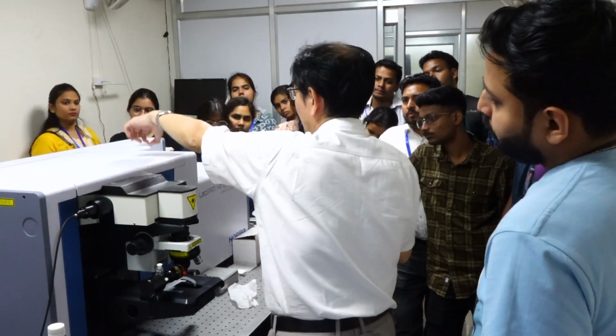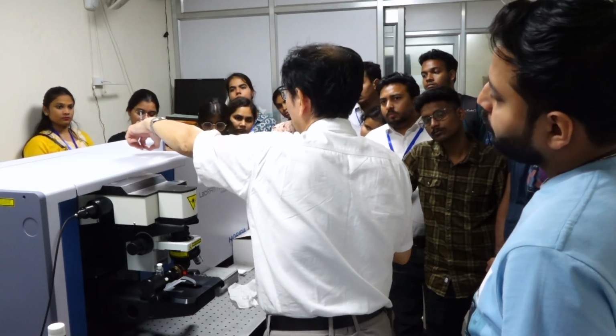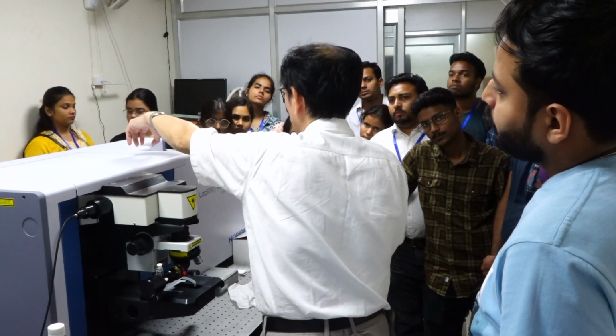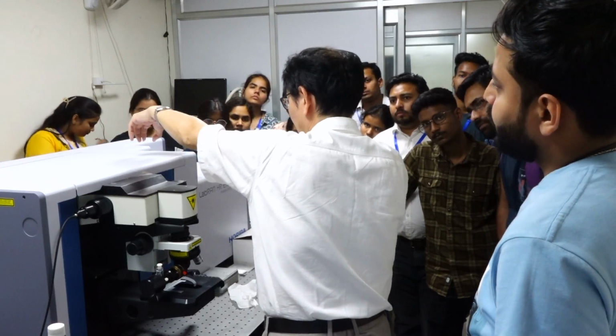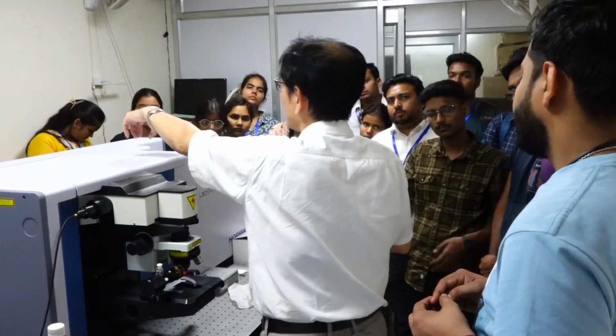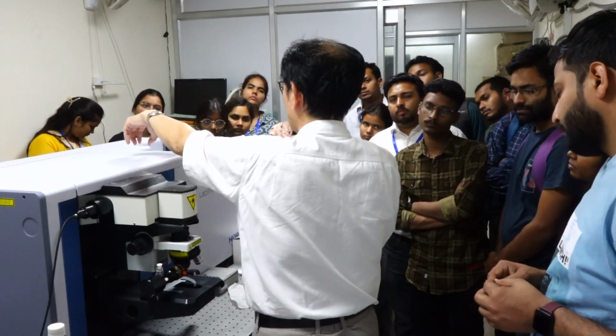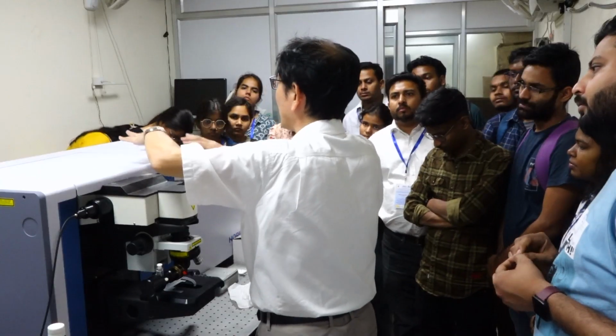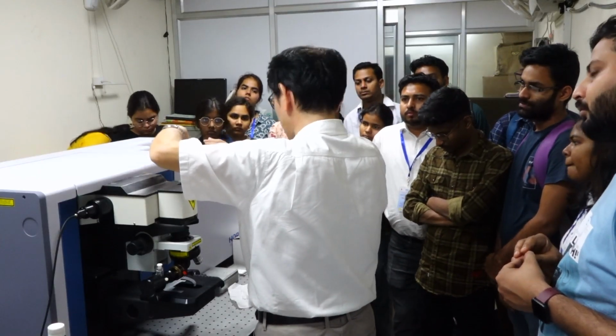I guess one more filter should be here, a notch filter, to remove the excitation wavelengths to make the efficiency higher.